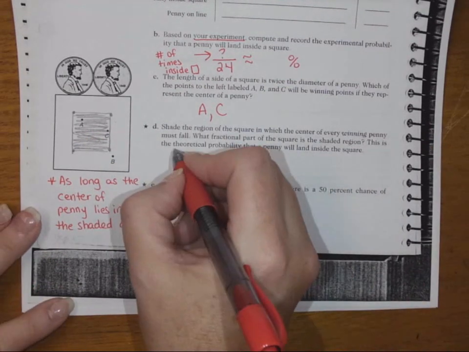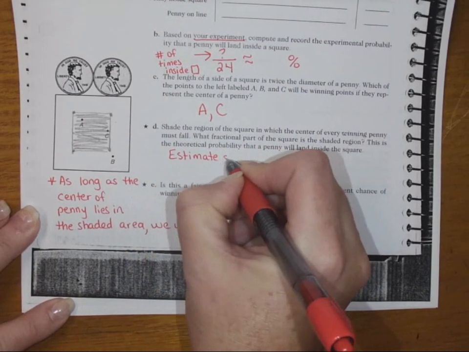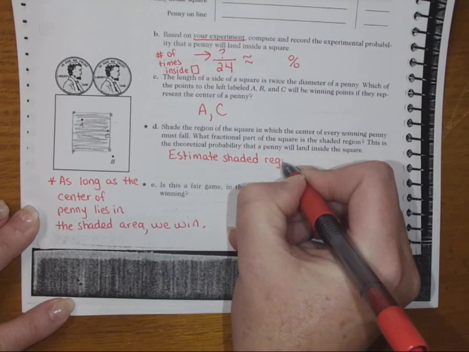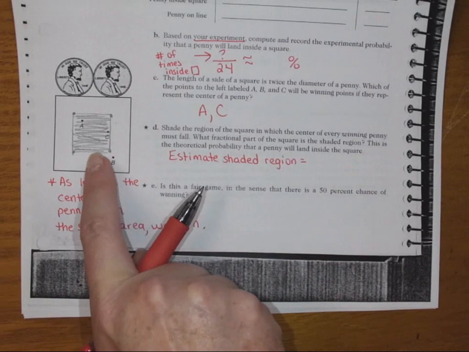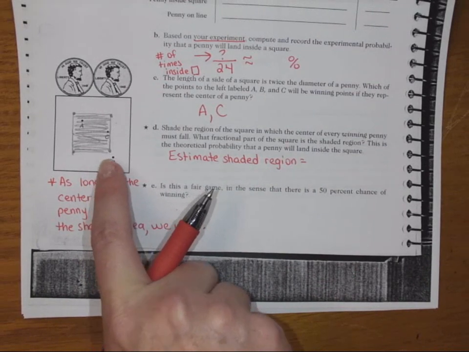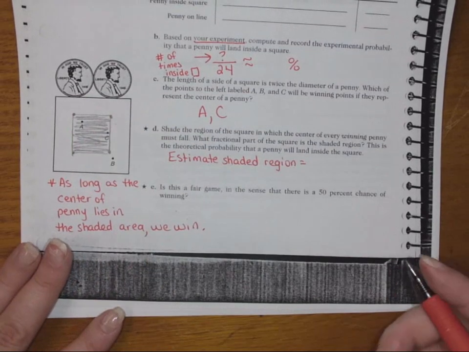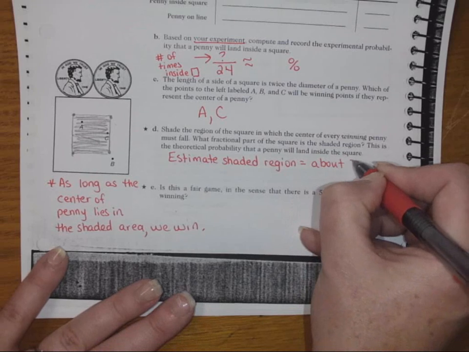So I want you to estimate the shaded region percentage. Remember we did this with percentages before with the 100 square. If you estimate this, it's not 50%. The white strips are bigger together than the shaded area is. So I would estimate this to be about 30 to 40%.